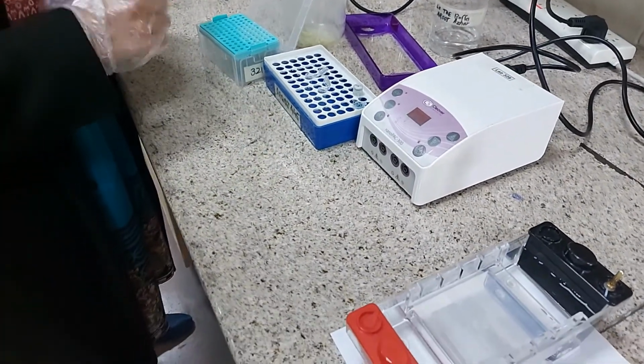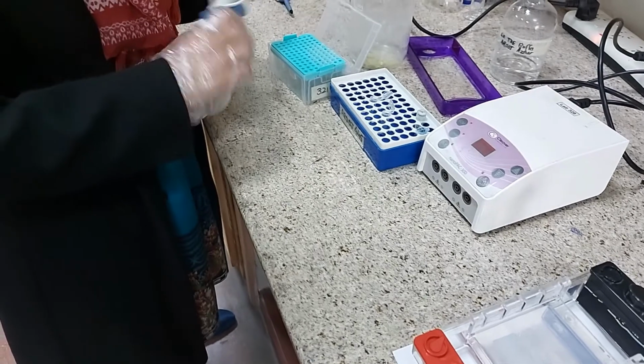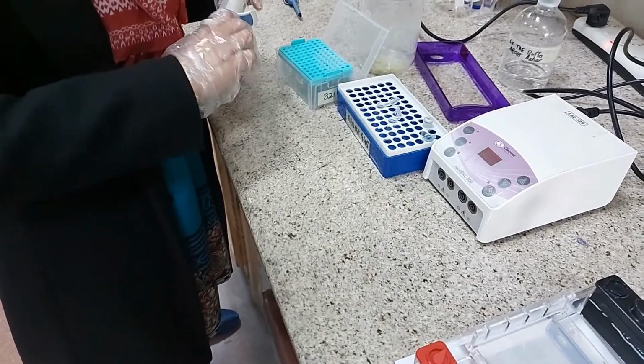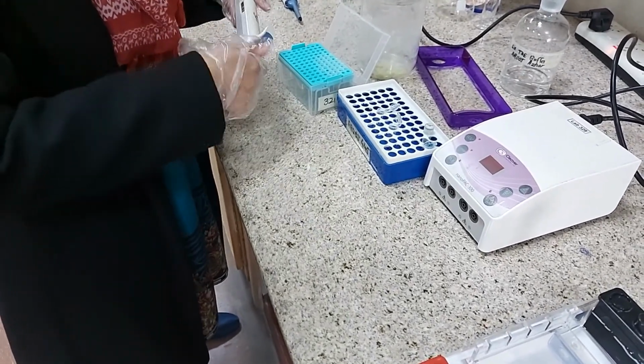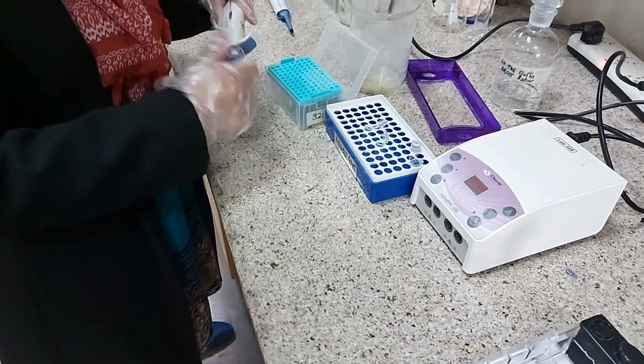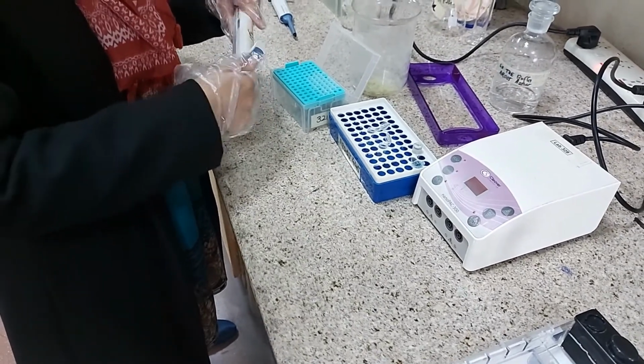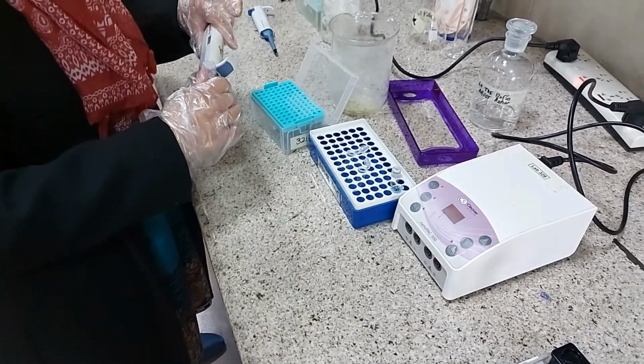The first one will be the 1 kb DNA ladder. We have been taking about 7 to 8 microliters from a premix which comes from the manufacturer.